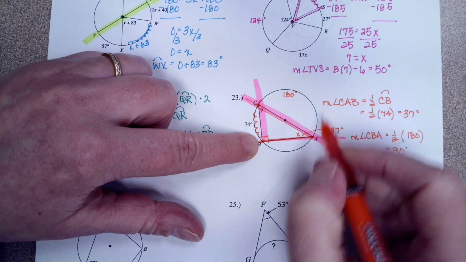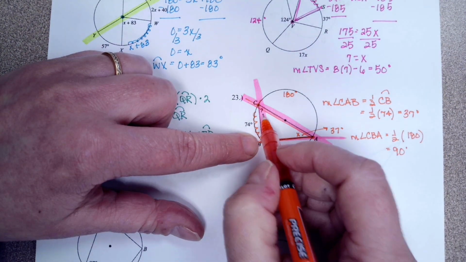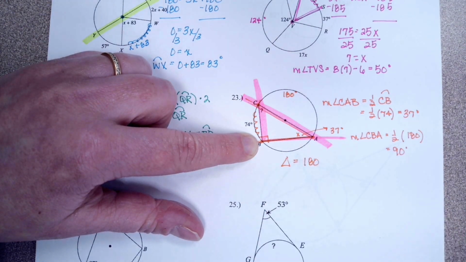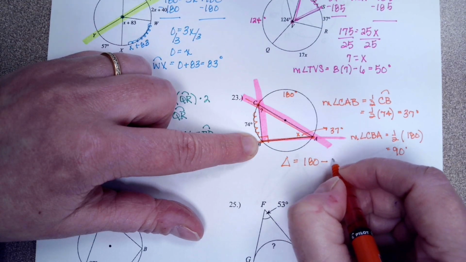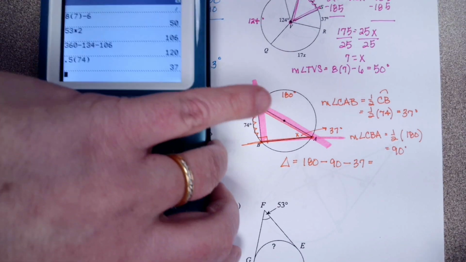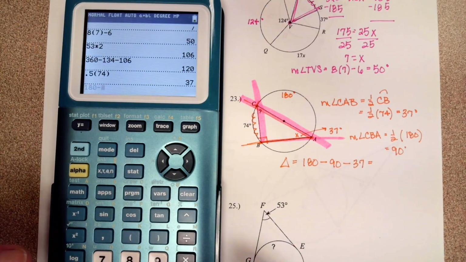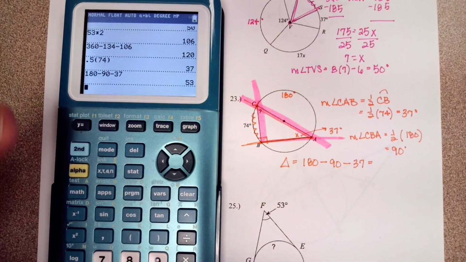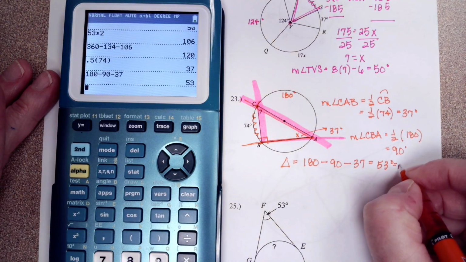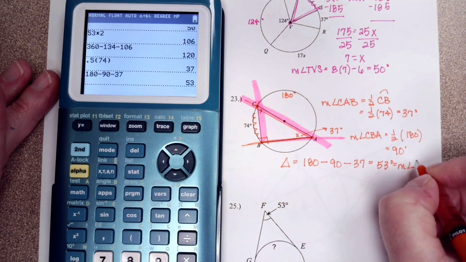Now, of course, neither one of those were the angles that we asked for. We wanted you to find the one up here, but you know that triangles equal 180 degrees, right? So if I get rid of the 90 and I get rid of 37, that should be the piece that's left over. So 180, get rid of 90, get rid of 37, and that should leave us with 53 degrees, and that should be the measure of angle BCA.